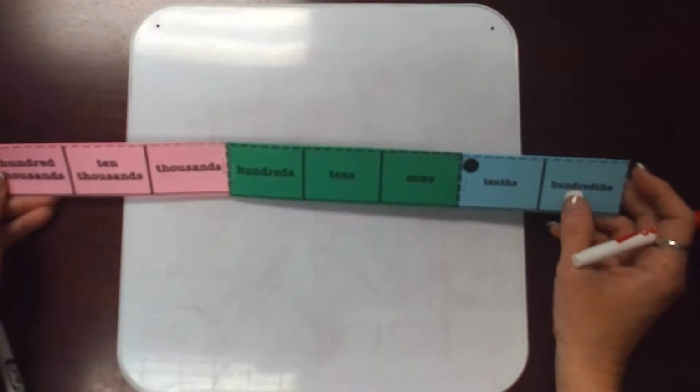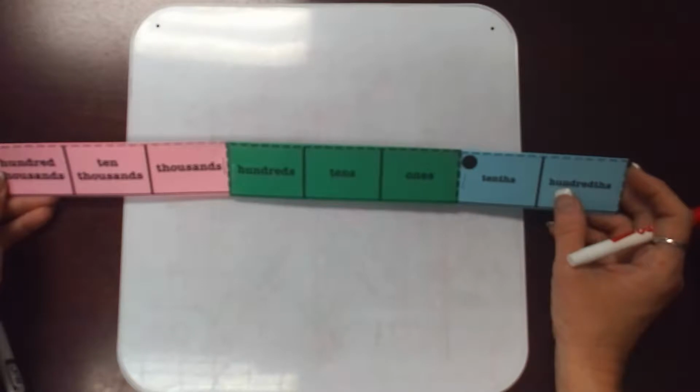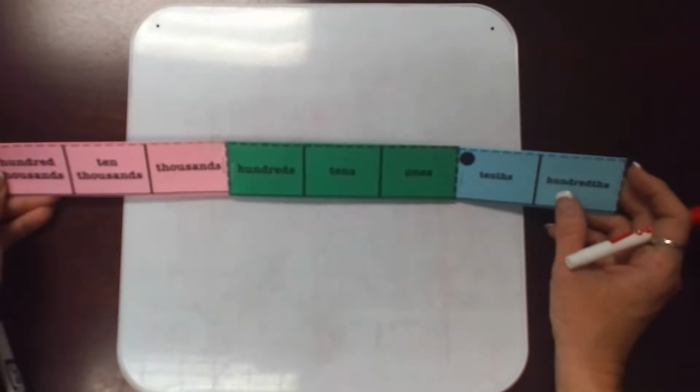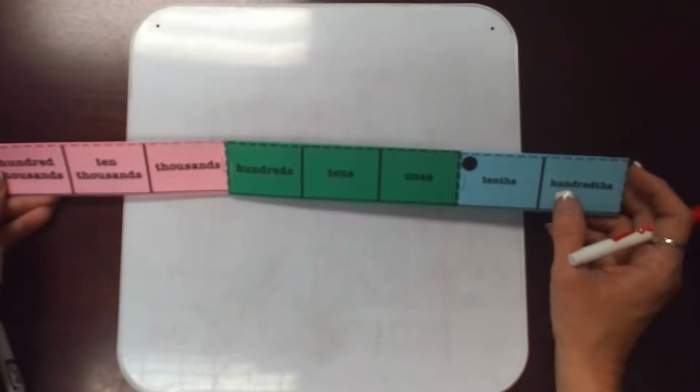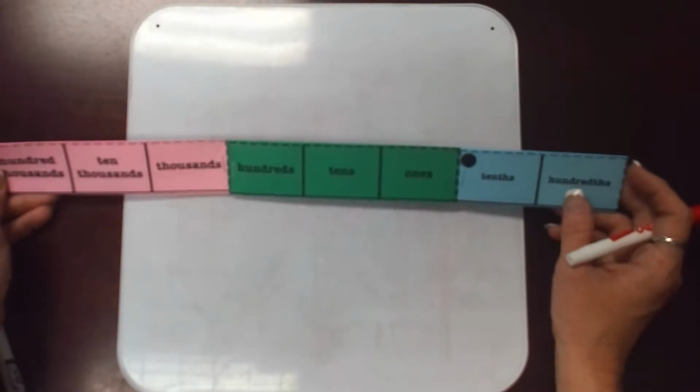Remember, with these I can have students create the number in standard form when I call it out. I can have students practicing reading numbers. I can have students creating numbers and comparing and ordering numbers with partners or in groups. So I can use that.